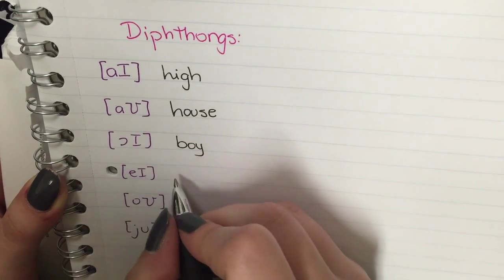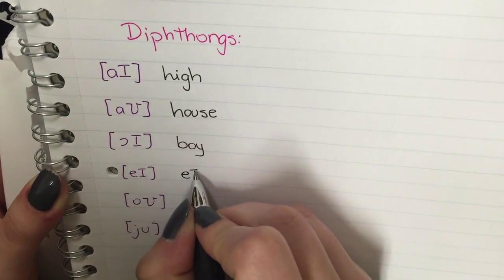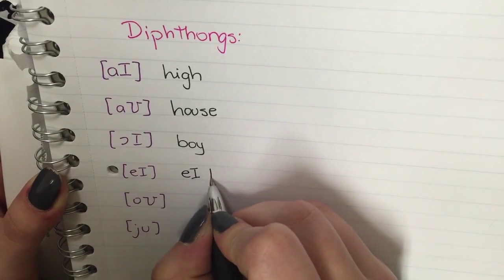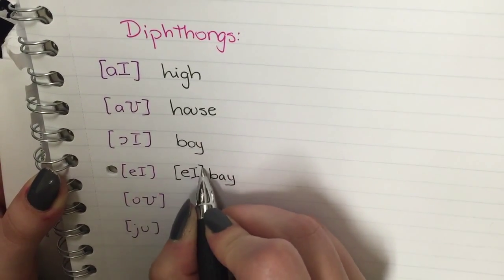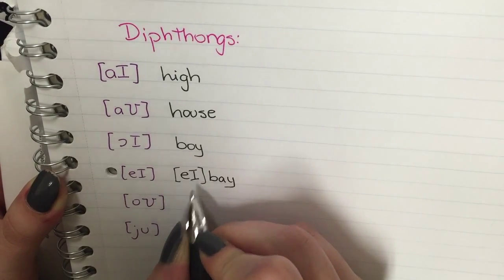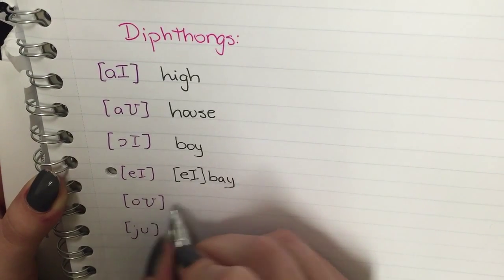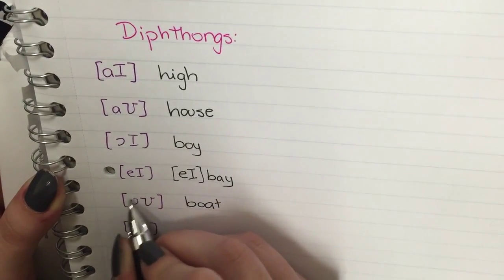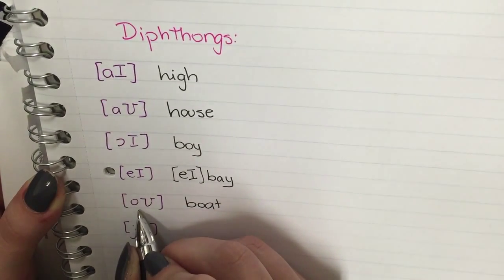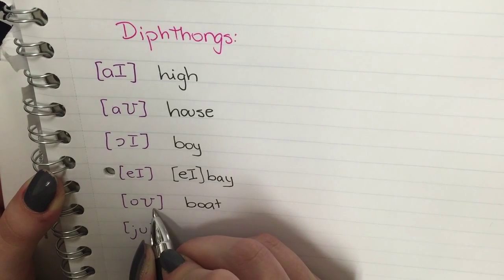Similarly, we also have bay, which is made out of closed E and open I. We also have boat, which is closed unstressed O, such as obey, and the open U from book.